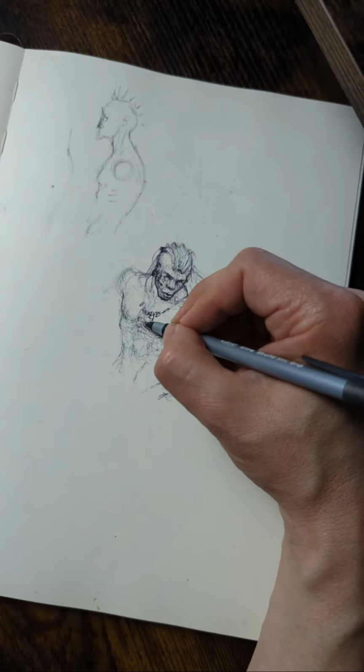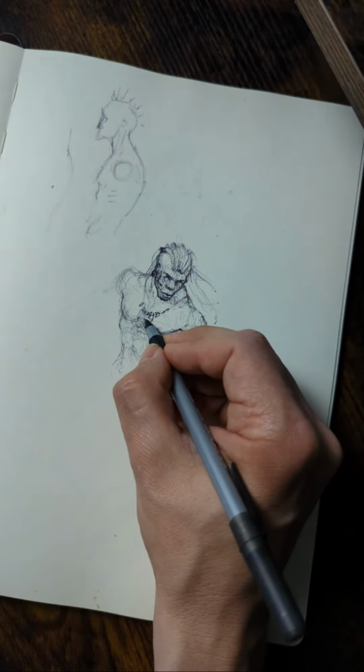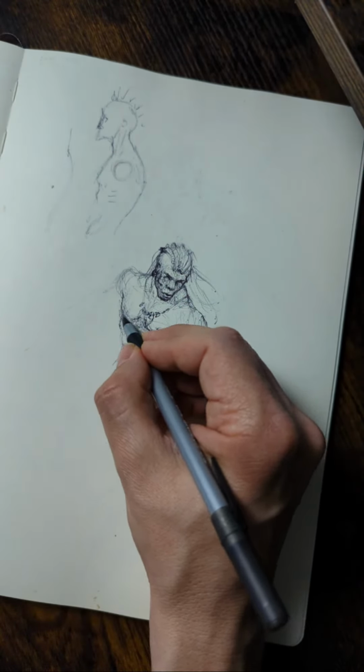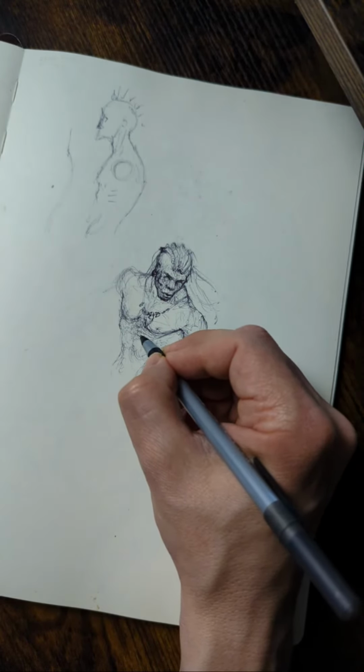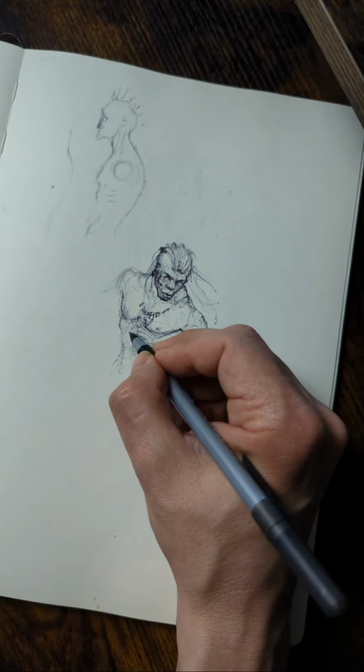No, I haven't done industrial design in a long time. All my industrial design stuff was mainly in Photoshop and stuff.